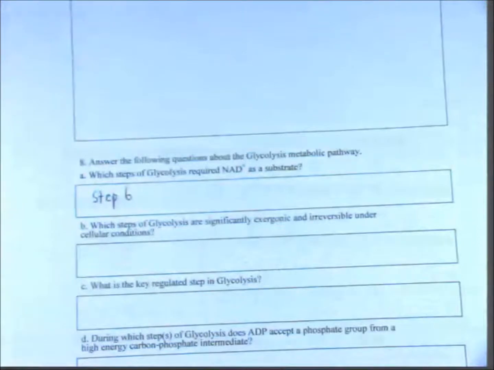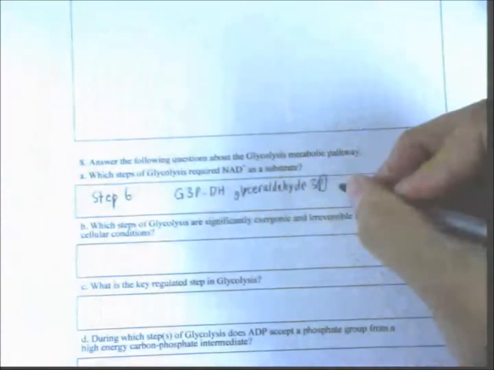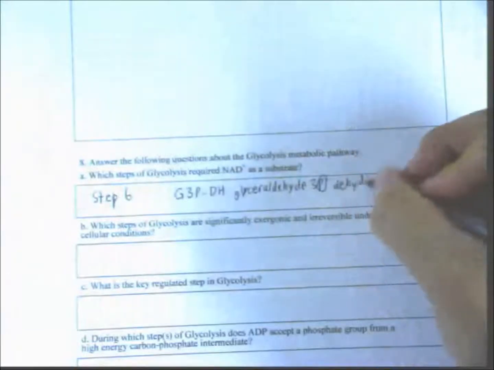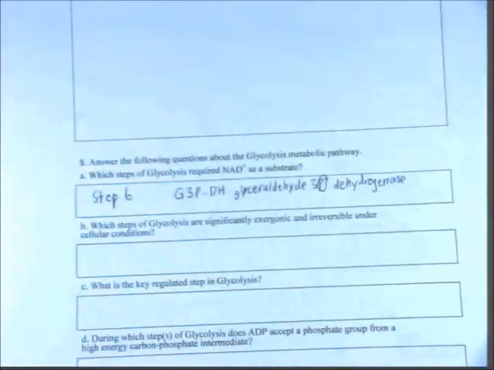So what is the enzyme used for step 6? G3P dehydrogenase, all right? Glyceraldehyde 3-phosphate dehydrogenase. Is this the only step that uses NAD?